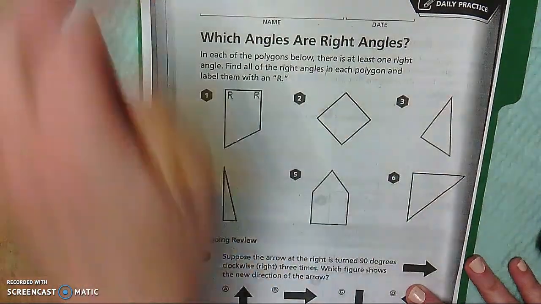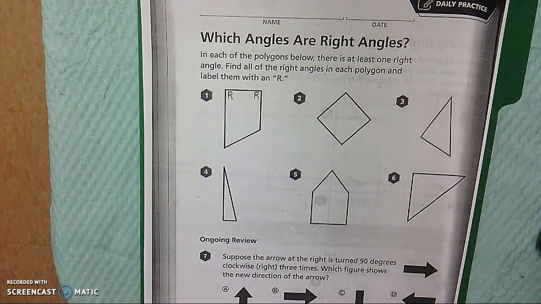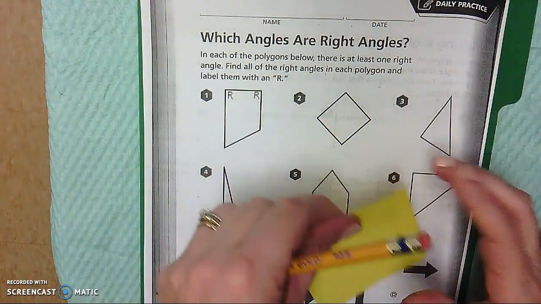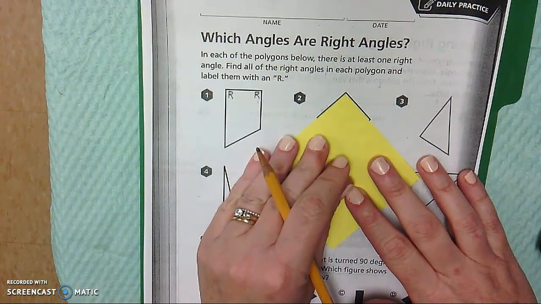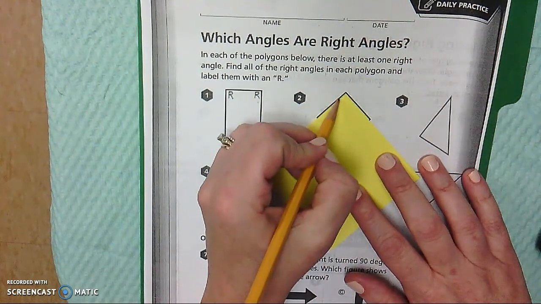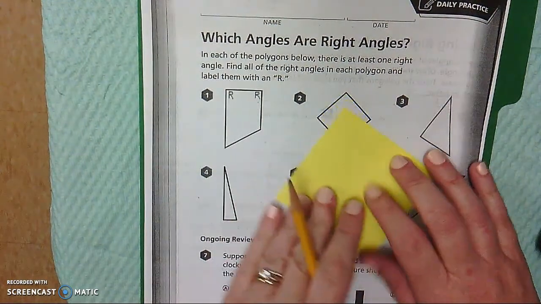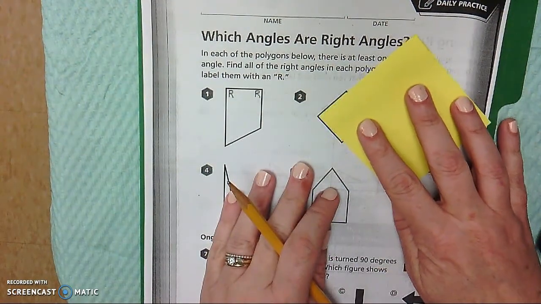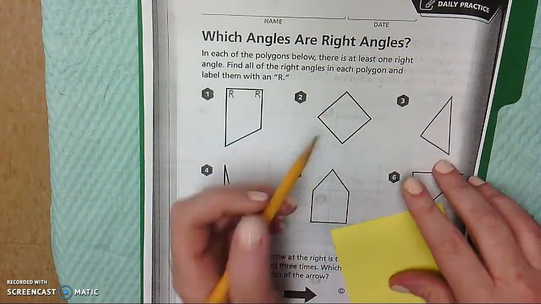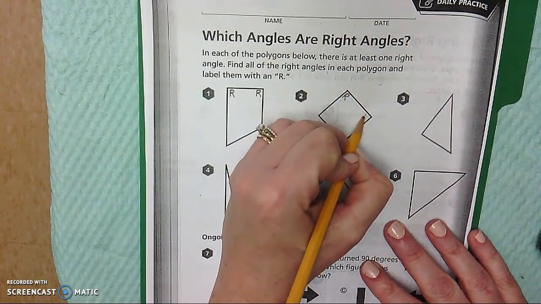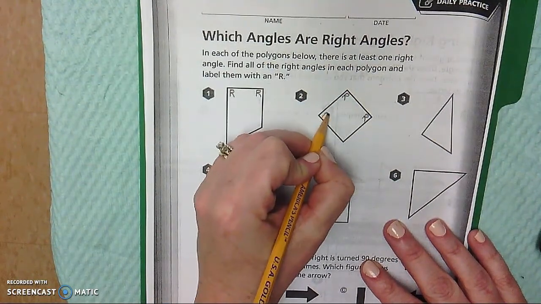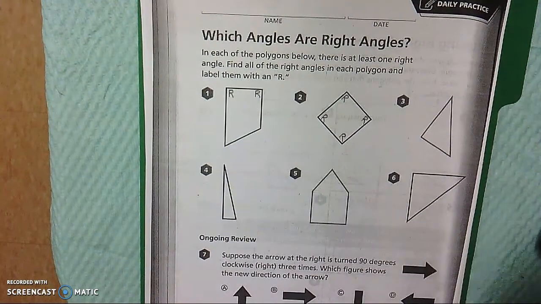Okay? Number 2, some of you may look at that and say, well, that is a diamond. There are no right angles. Remember, you can always use a little small sheet of paper to help you figure that out. You put the corner of the paper on the line, so you put it right there on that line. And if it is a right angle, then the other line should touch this side of the paper. And it does there. Let's put it right here. It does there. And it does it on both other sides as well. So for number 2, you should have an R, an R, an R, and an R.